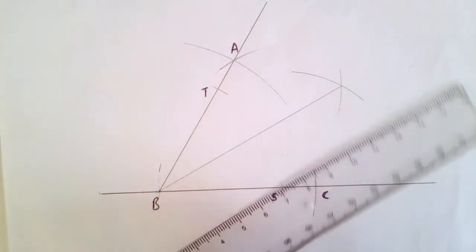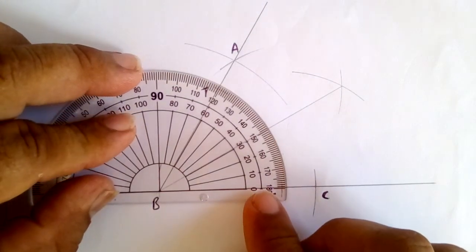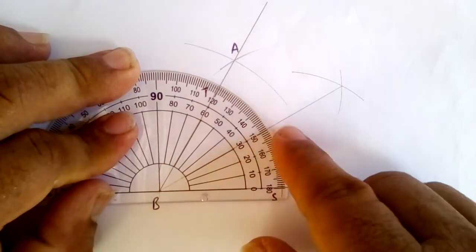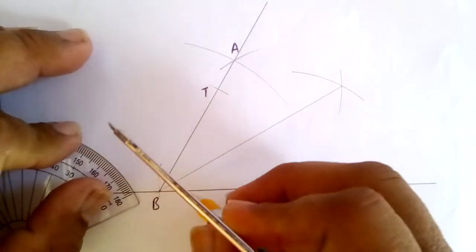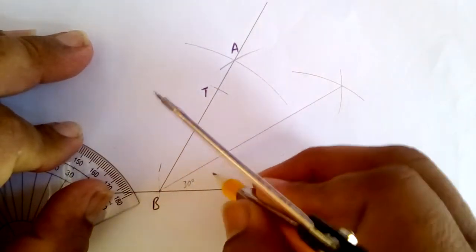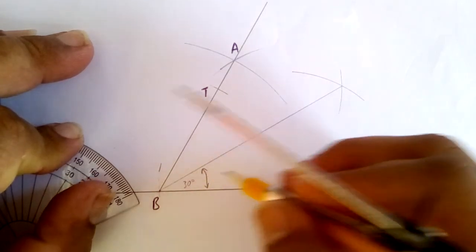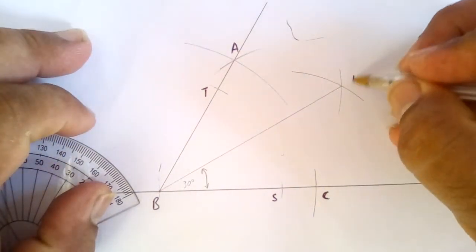Now here, let's see what happens here, and there we have 30 degrees. Excellent. So we have scored 30 degrees here. This is 30 degrees. All right, so to stay consistent, I'm going to use the letter M here.